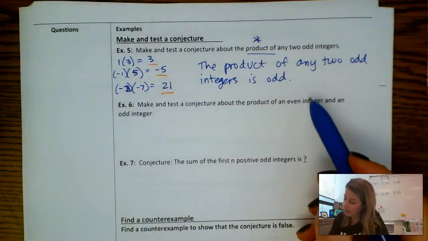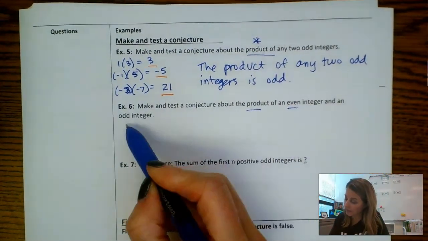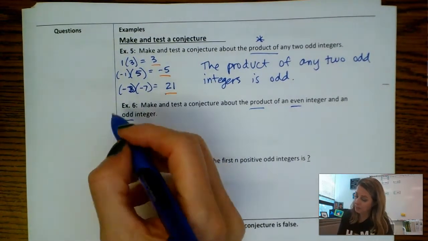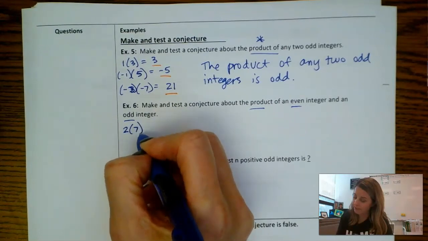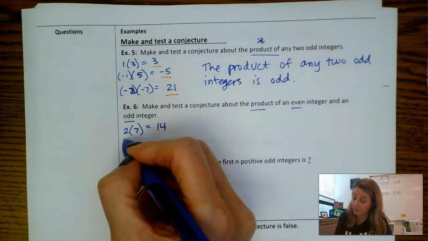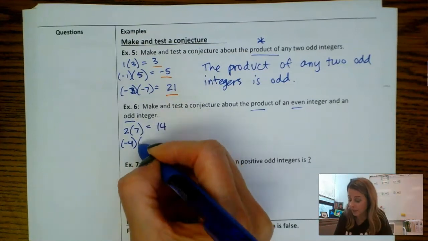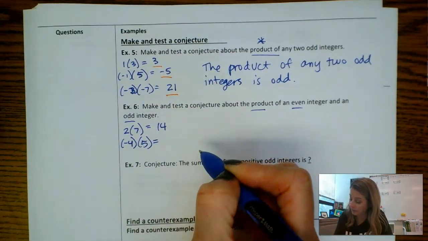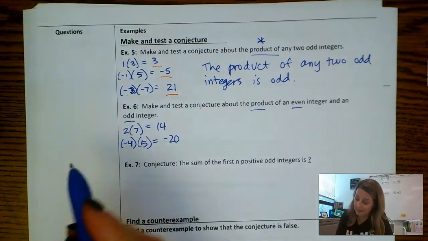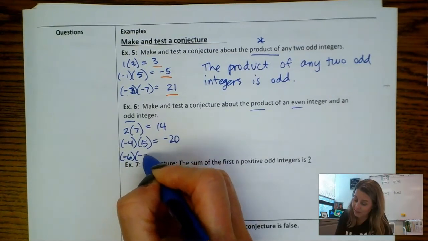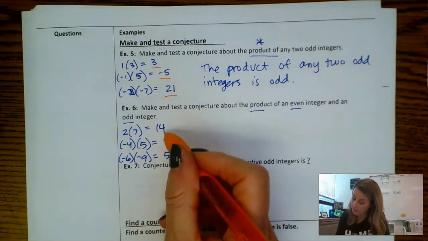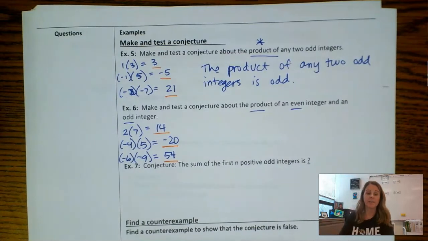Okay, I am looking at the product of an even and an odd. So again, I'm going to cycle through positive and negative. So even, let's maybe do 2, 7 is odd, 14. And then I can work with maybe negative 4. That's even, but negative. Let's do a positive, so 5 is odd, negative 20. And then let's do 2 negatives like we did up here. So even and odd, so maybe like a negative 6 and a negative 9. So that gives me 54. 14, negative 20, and 54.